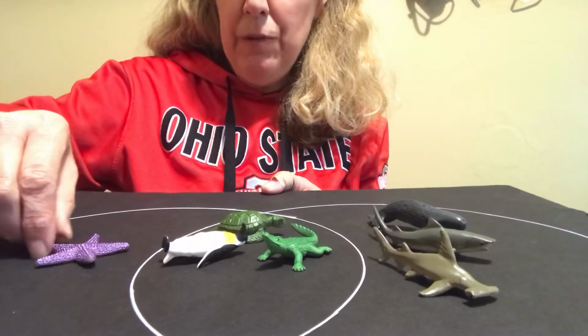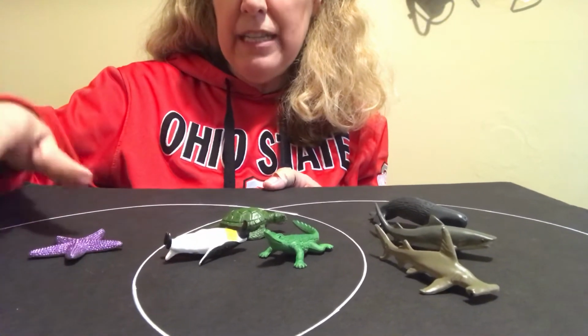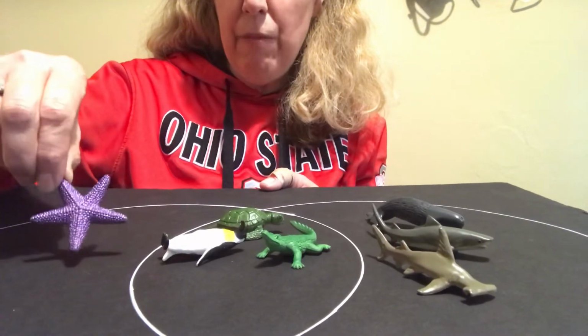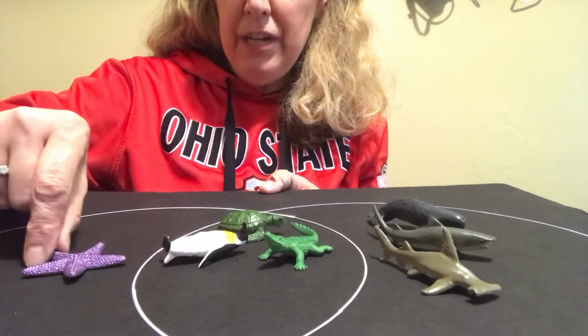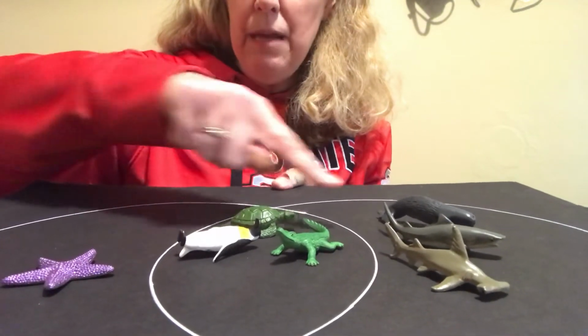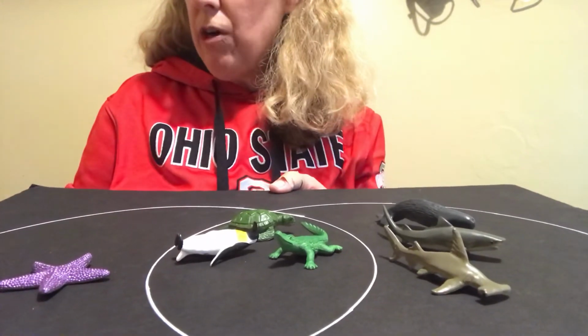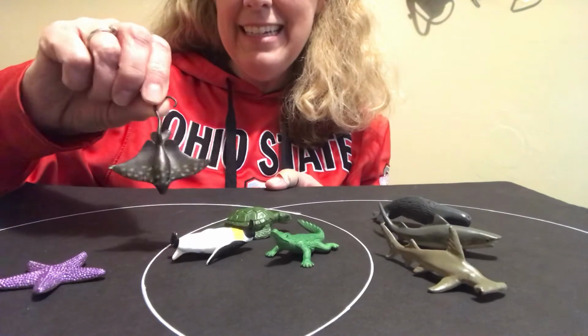And you would even have to kind of stretch it to say the sea star is walking. It sort of has a funny way of getting around. We could maybe call it walking. So we're going to put him over here in the walking circle. So he's not in both. He's just in walking.